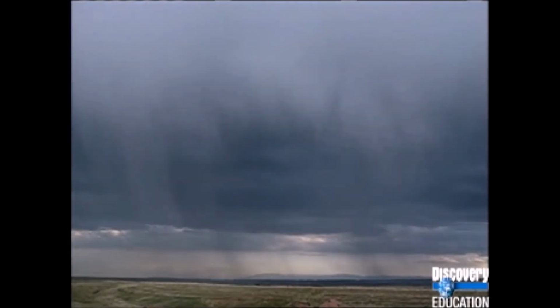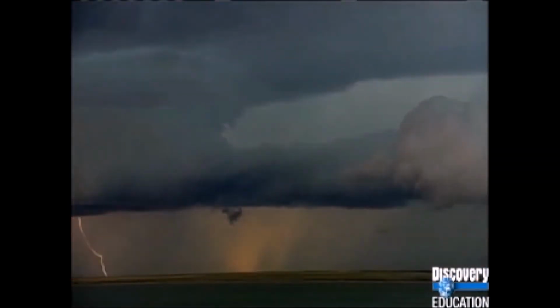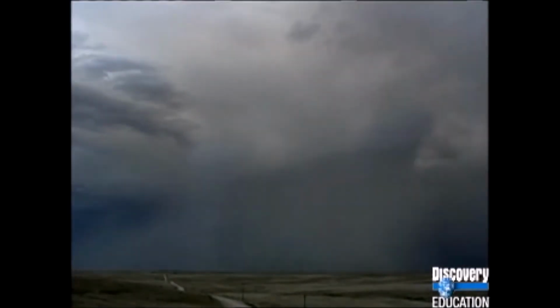And why does thunder coincide with the flashes of lightning? The air around a lightning bolt is superheated to about 30,000 degrees Celsius. This sudden heating causes the air to expand faster than the speed of sound. The expanding air cools, then contracts. Quick expansion and contraction of air around lightning starts molecules in the air vibrating back and forth, making sound waves.